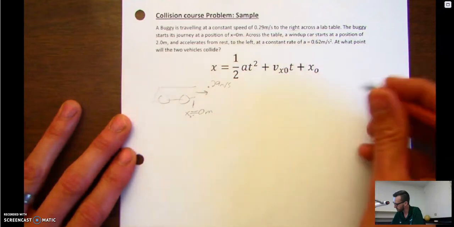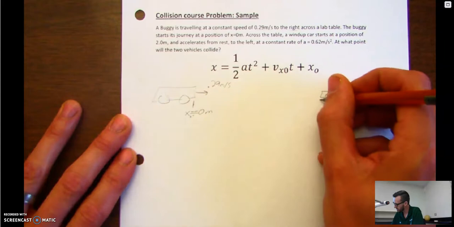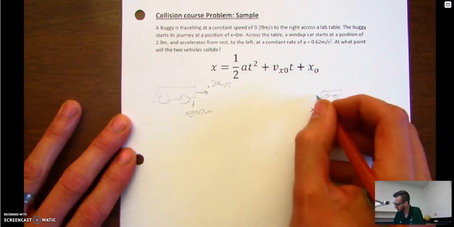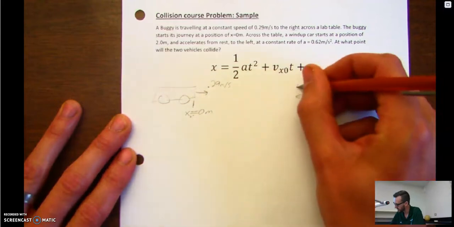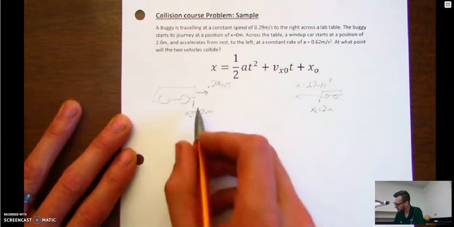It says across the table, a wind-up car, this is the tiny little guy here, the wind-up car starts at a position of x initial equals 2 meters and accelerates from rest to the left at a constant rate of a equals 0.62 meters per second squared. All right, so this is the situation we have.